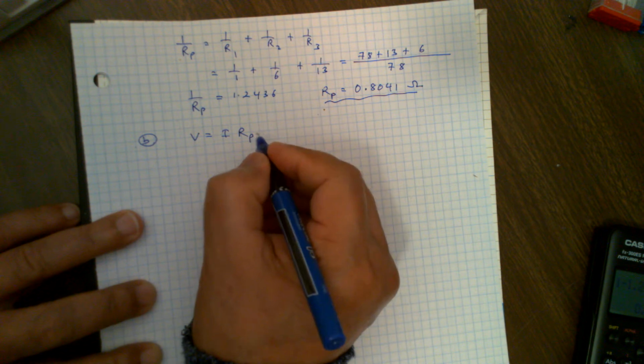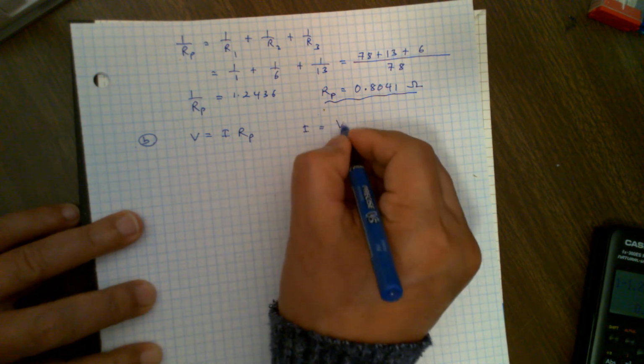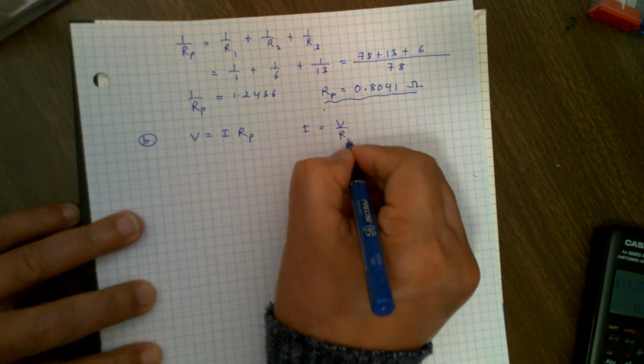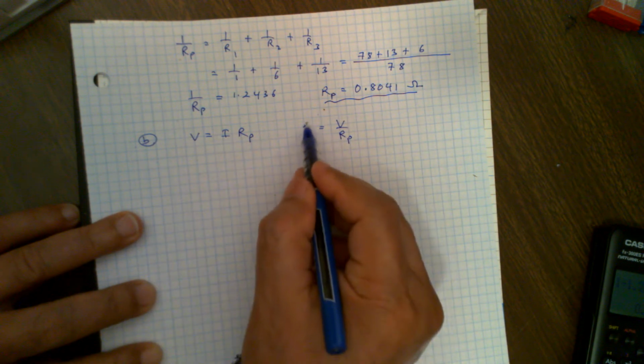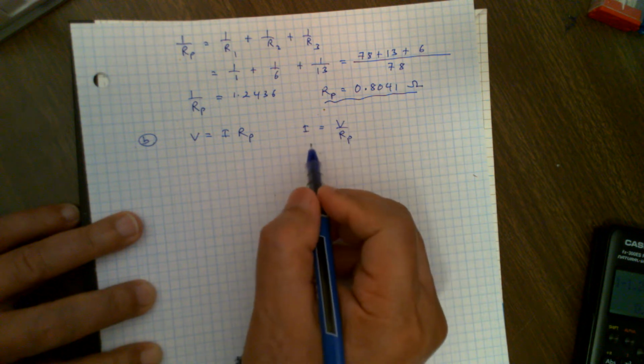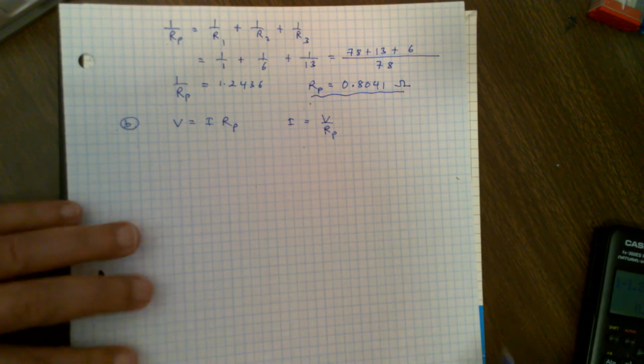I know I want to find I, so I is equal to V by RP. If you notice, I don't substitute numbers first, I do the algebra first, so that it'll be harder for you to make mistakes.